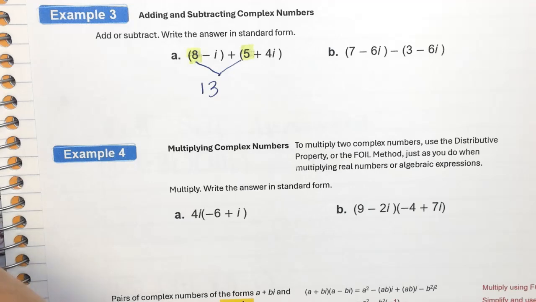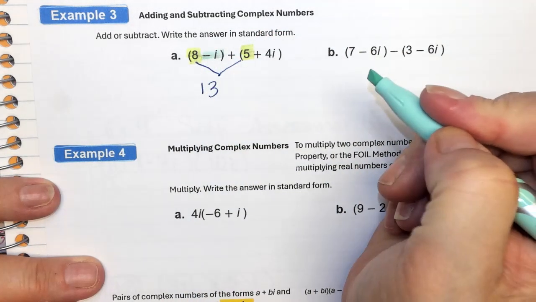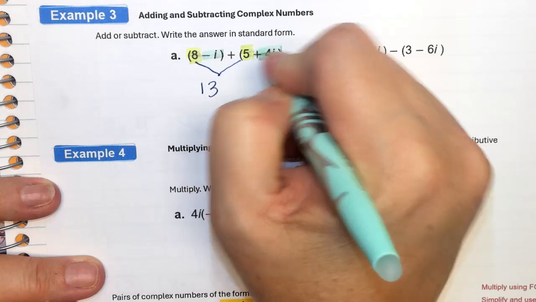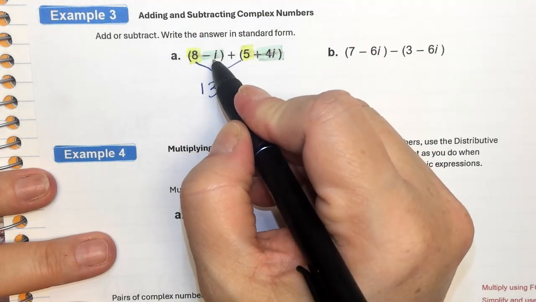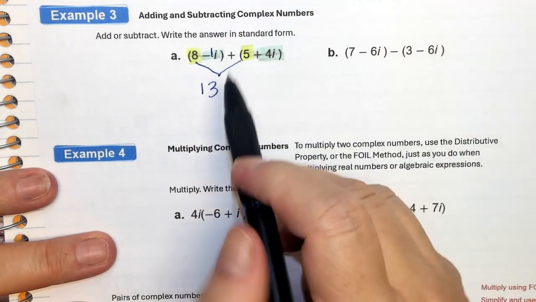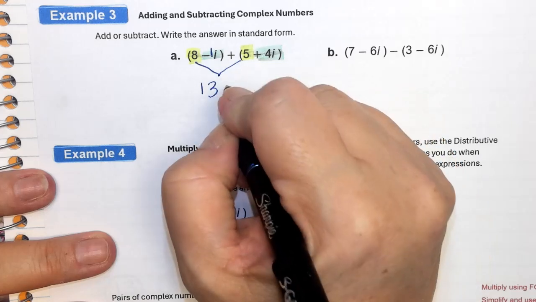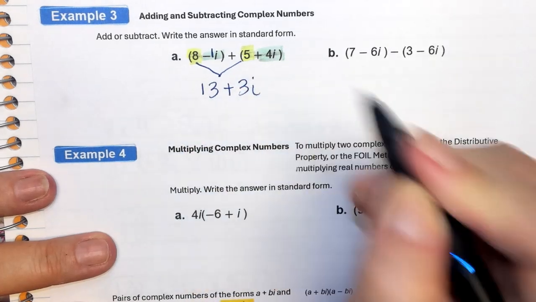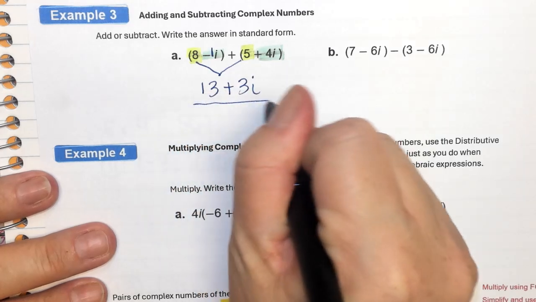And then I want to combine my imaginary part. So I have minus i plus 4i. Remember, this is the same as 1i. If there is none, there is 1. So this is like saying negative 1 plus 4. You take negative 1, you add 4, you get positive 3i. And this is in standard form, so this would be your final answer.